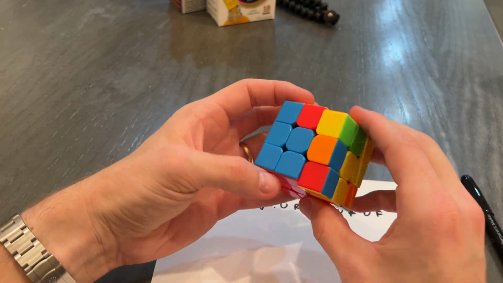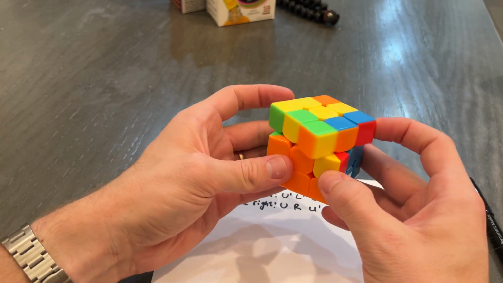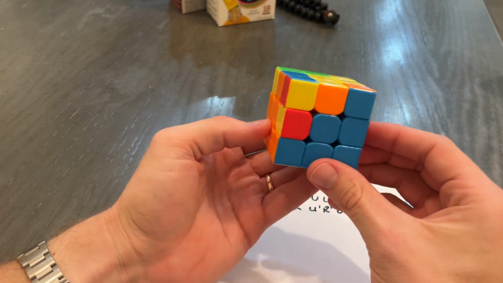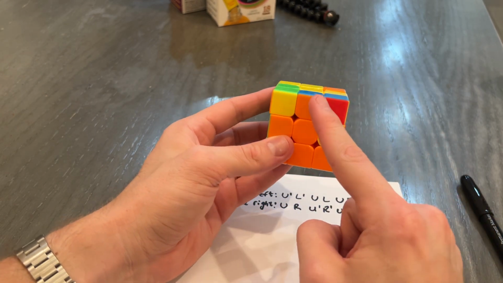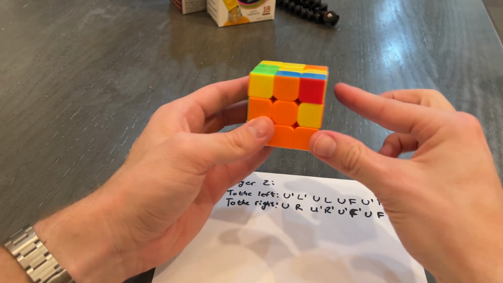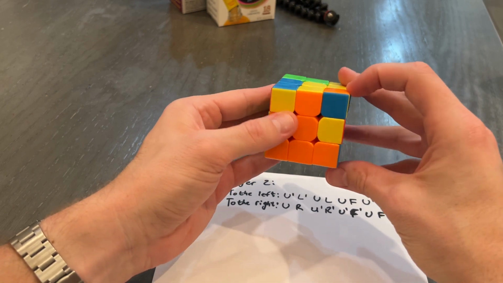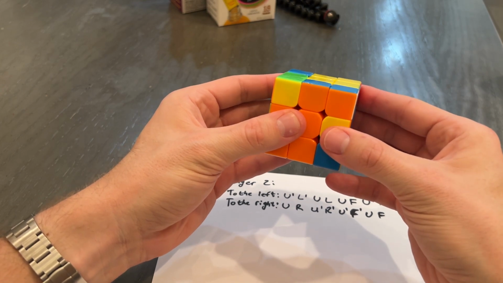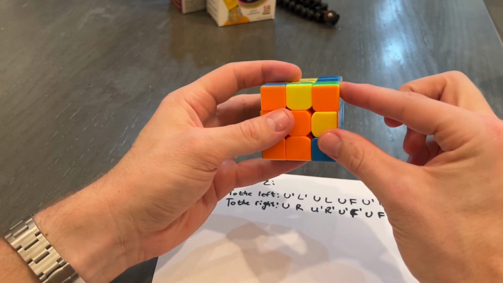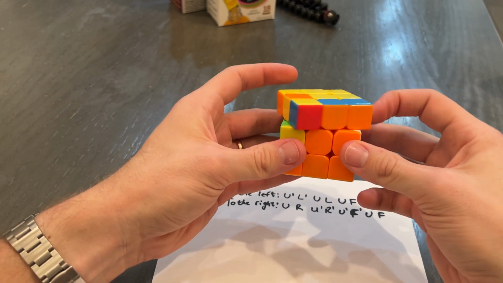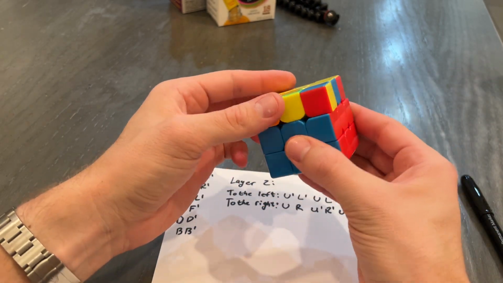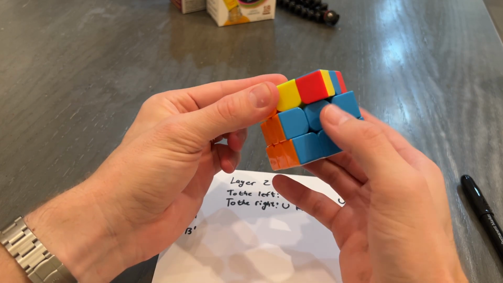And then coming over here, we have one more that needs to go here, so let's find it. Here it is, orange and blue. So we line up the orange here, looking at both sides, we decide which way we need to go. We need to go to the right, so we'll use this one: upper, right, upper prime, right prime, upper prime again, front prime, upper, front. And that's it. There is your second layer.